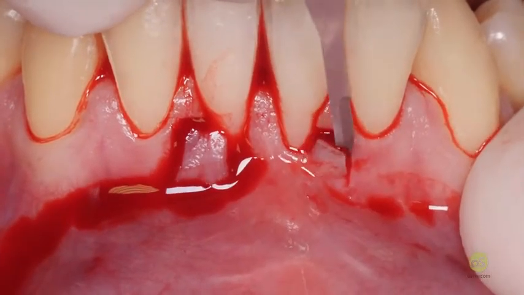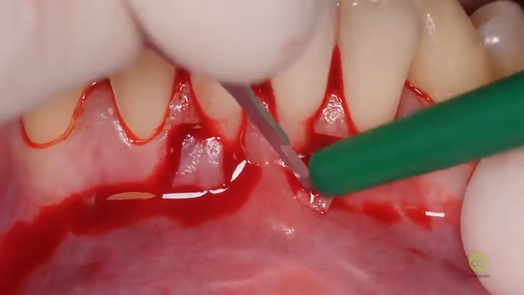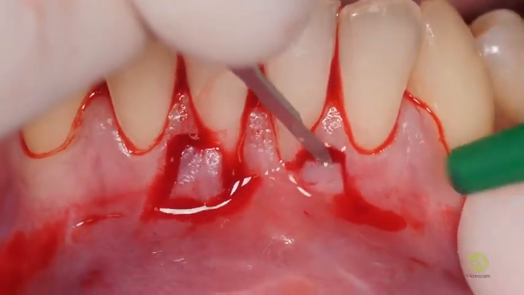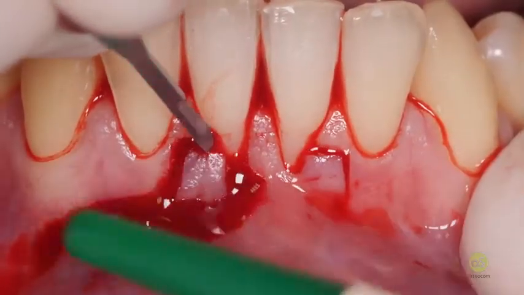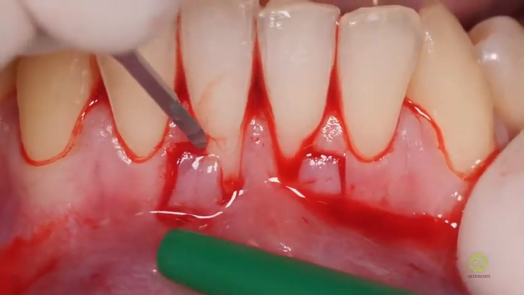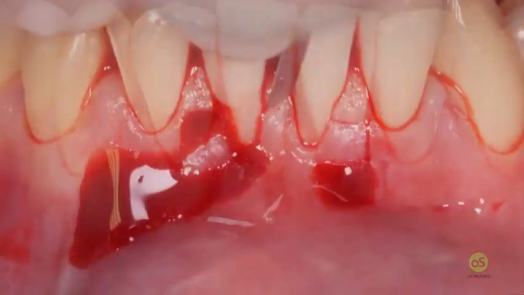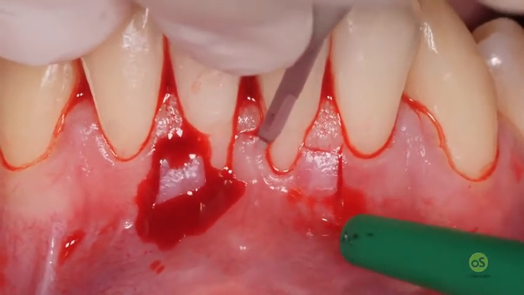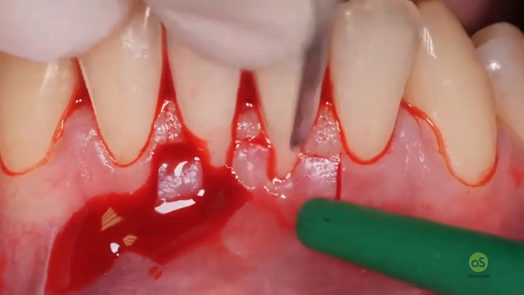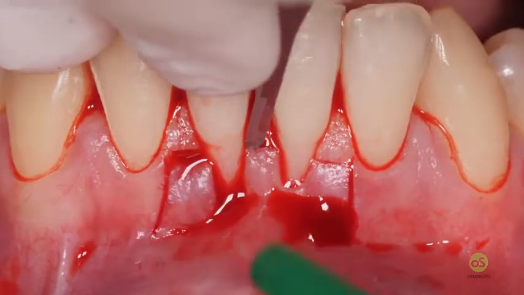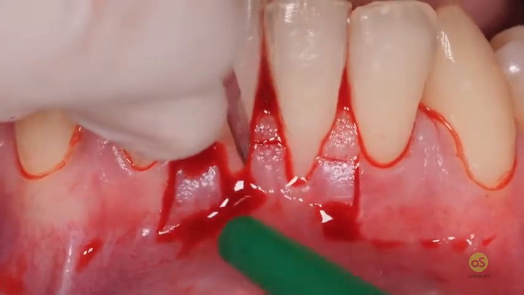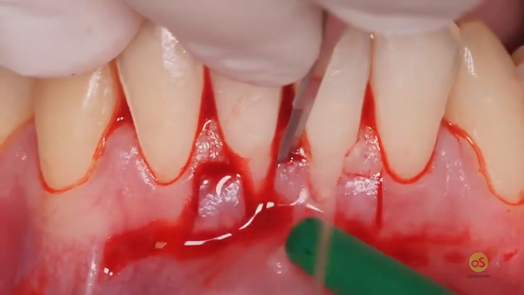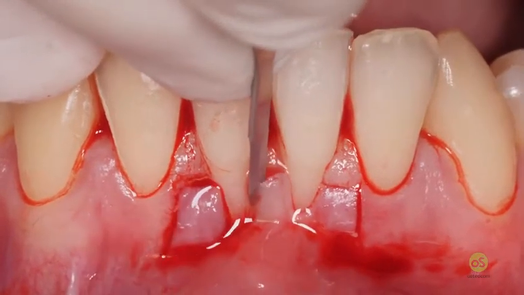This is the second one. Papilla. It's a bit easier because there is shallow recession with respect to this one. And now the most difficult of all, bevel, rotation, bevel, rotation.